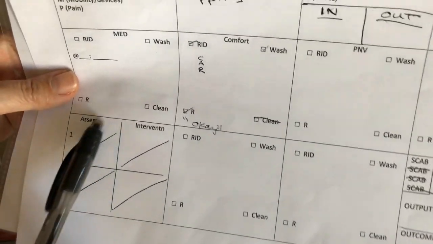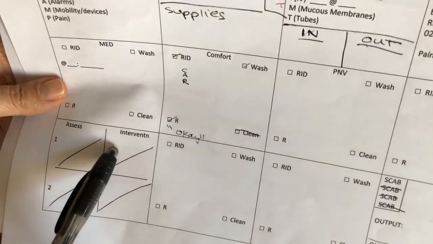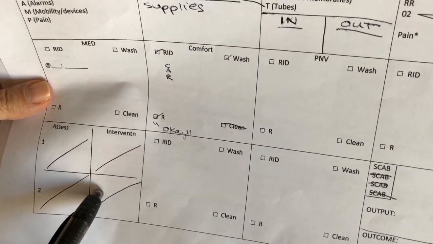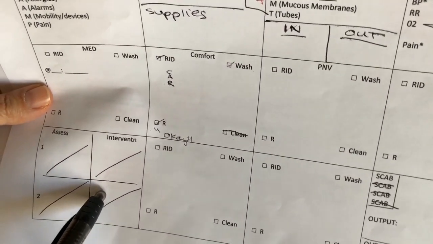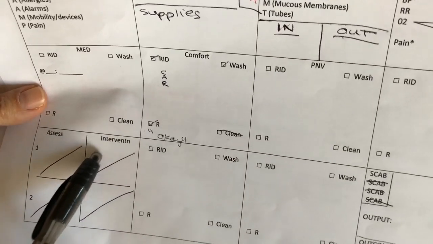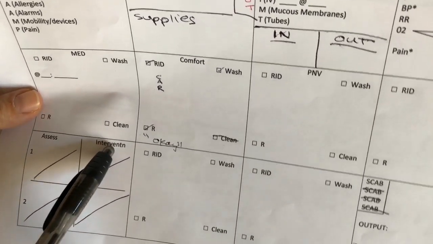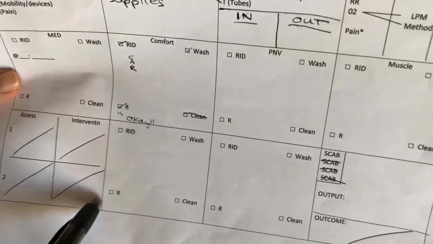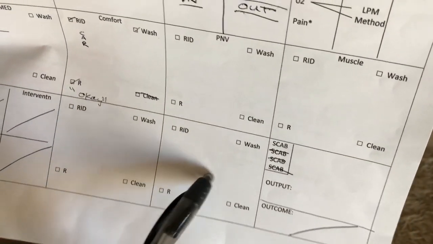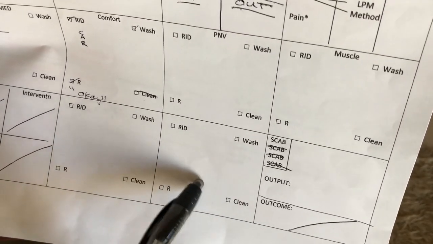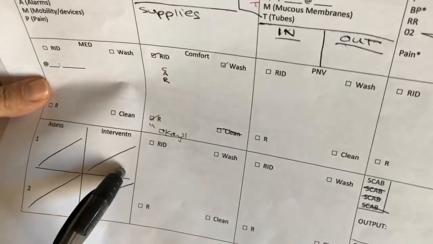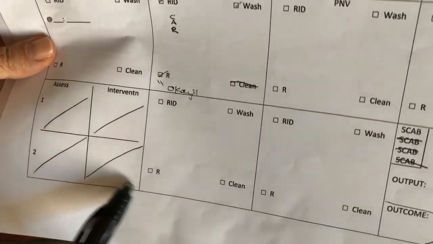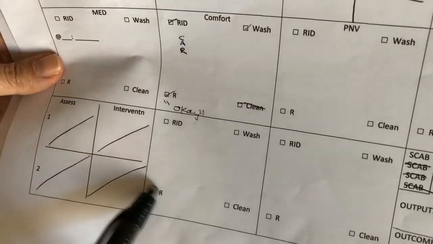And then over here, interventions. So what my interventions were, so let's say cough and deep breathe. So I'd write it up here. My intervention was cough, so I'd write cough and deep breathe. And then in my respiratory, I would also do the red box and say cough, red box, deep breathe. And then that way, after I did the cough and deep breathe, then over here I'd put what the result was, because you want to know if your interventions worked.